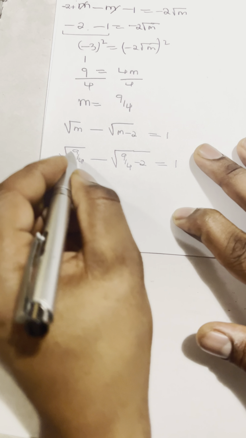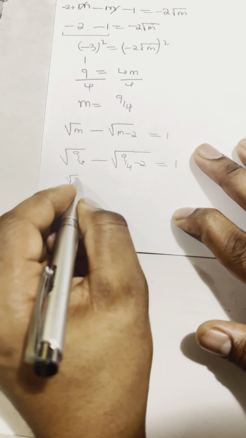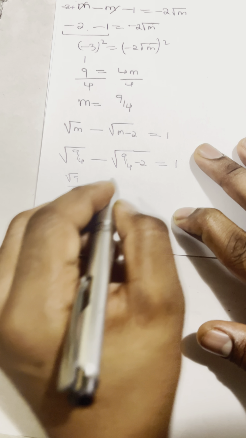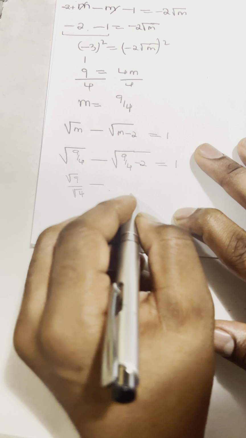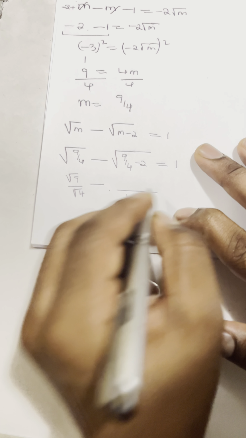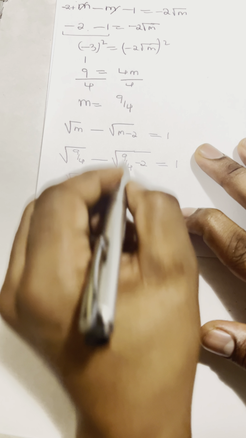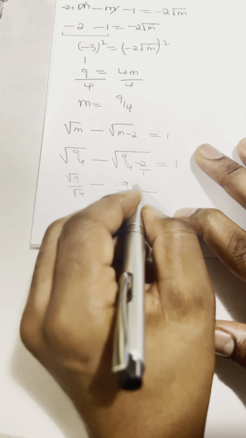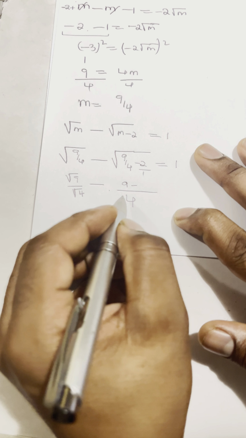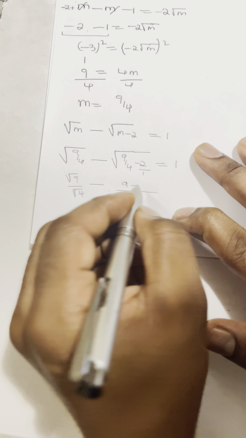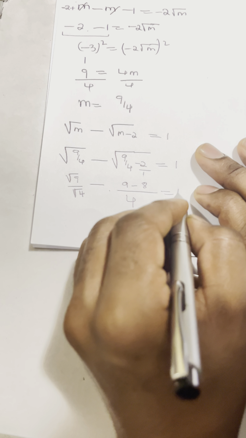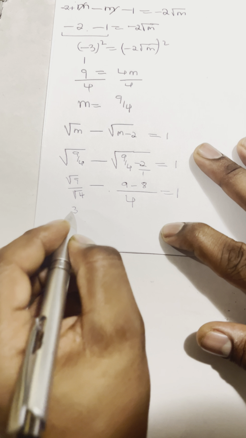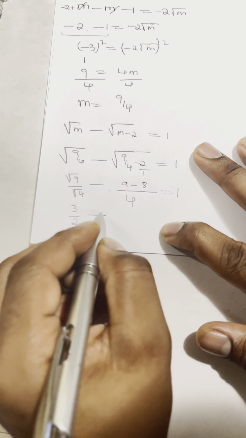This is the square root. Now, square root of 9 divided by square root of 4 minus the square root of 9 over 4 minus 2. Square root of 9 is 3, and square root of 4 is 2.